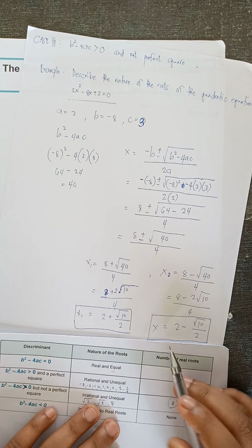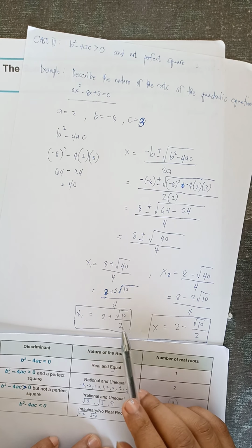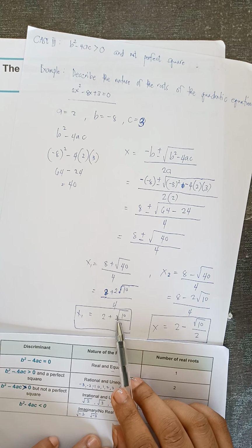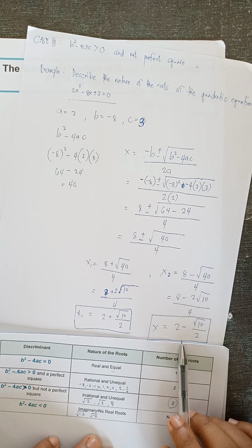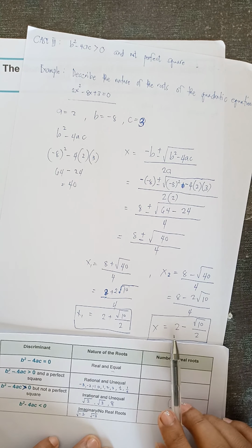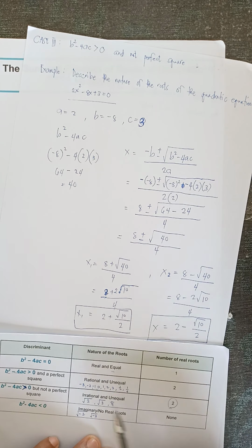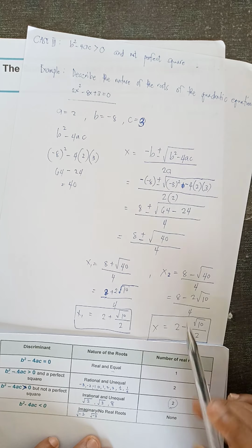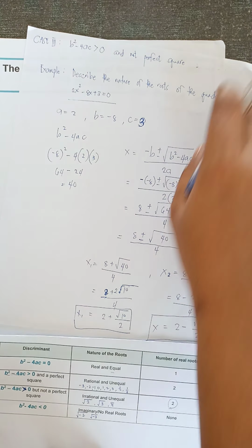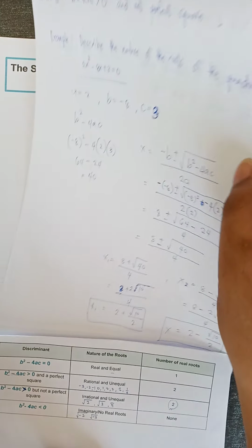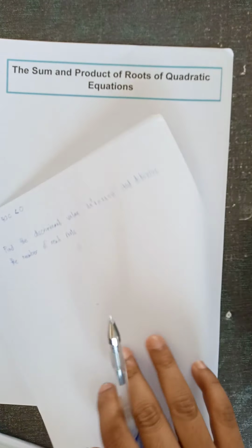So the roots are irrational. Anong irrational man? Kay naa man say square root nga sign, sa other side na square root sa sign, and they are unequal. So dili sila equal. So the nature of the roots are irrational and unequal, and there are two roots in the said given quadratic equation.